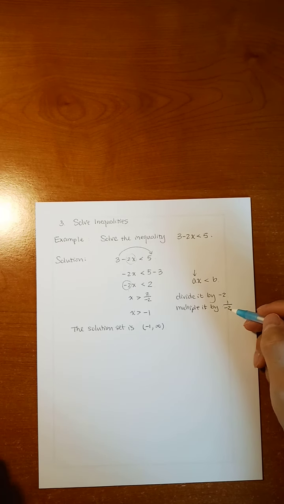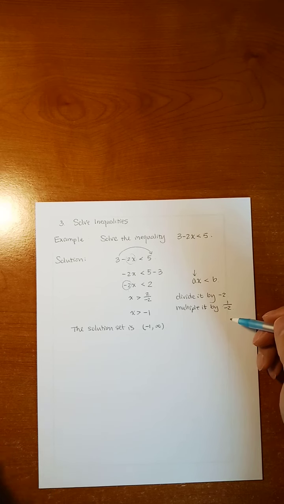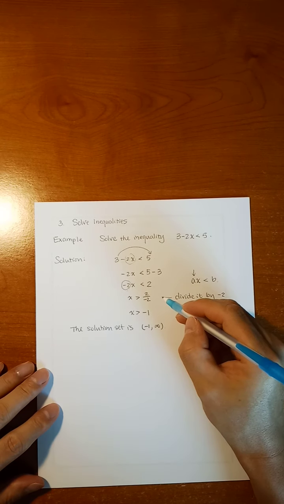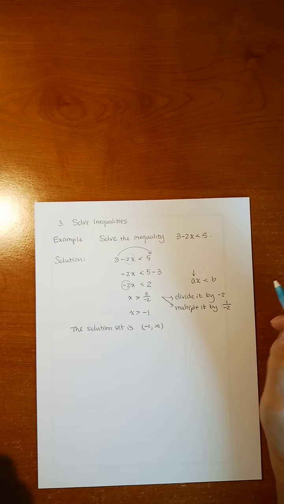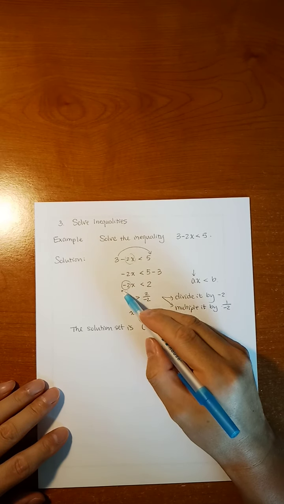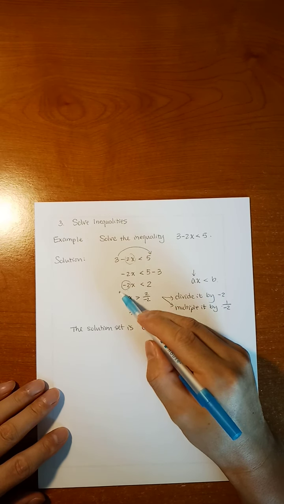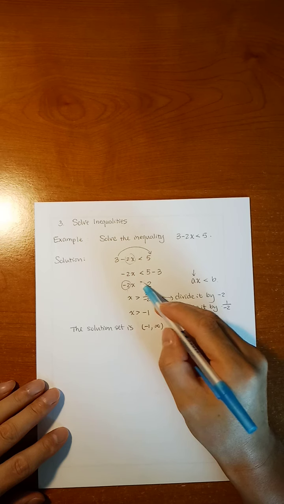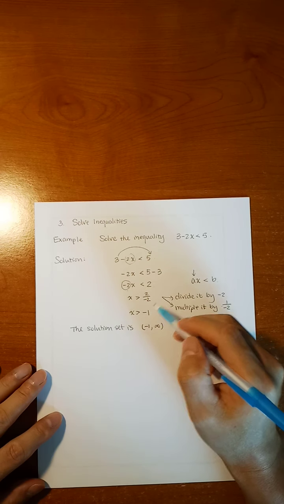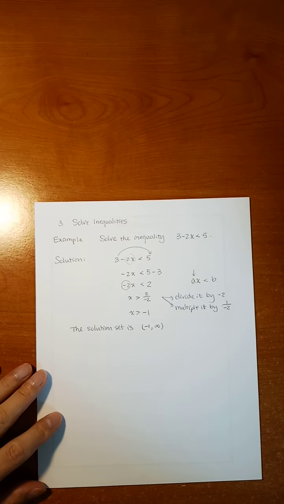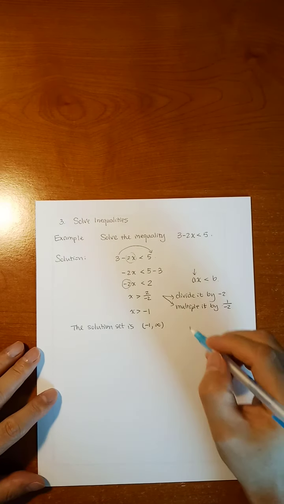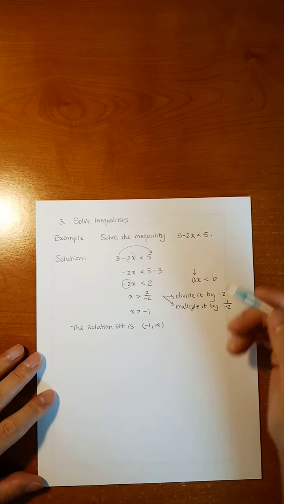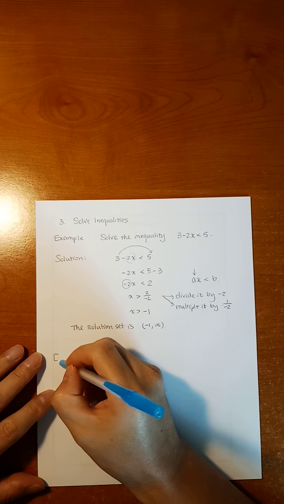You change negative 2 to the reciprocal of negative 2, that's it. Those two things are the same. The main thing is to simplify the left term and divide the whole thing by the coefficient. All right. So that's the complete steps.